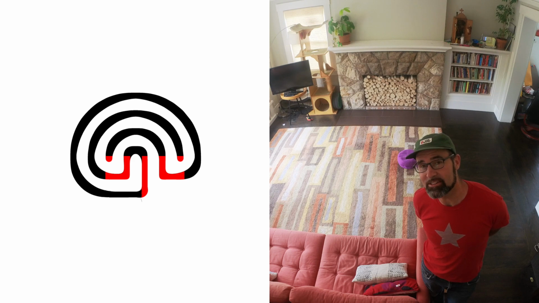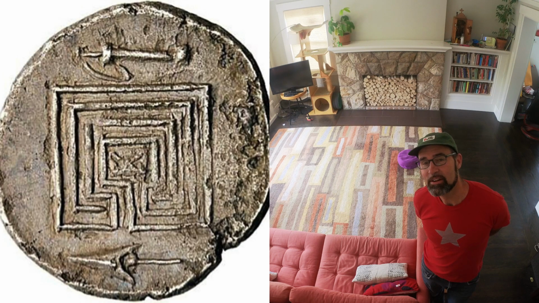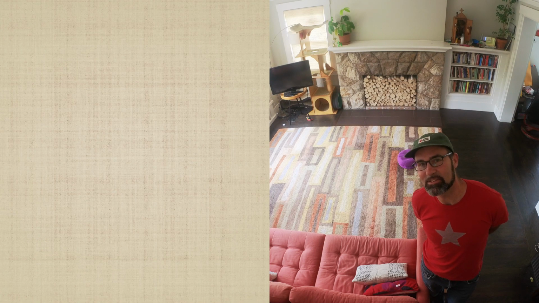So it even appears on a coin from the island of Crete that goes back at least 2,000 years. So this 3-circuit classical labyrinth is an archetypal labyrinth, and it's the simplest form of the labyrinth and one of the oldest as well.